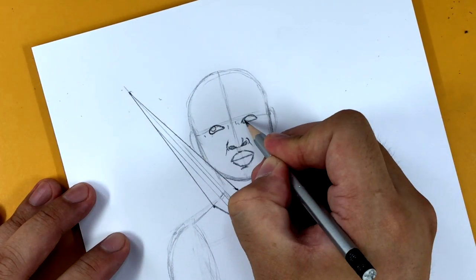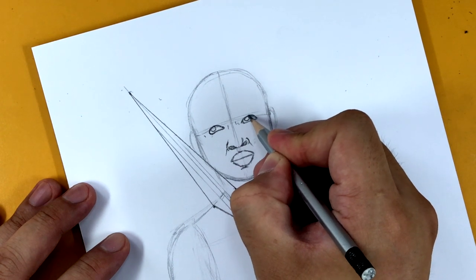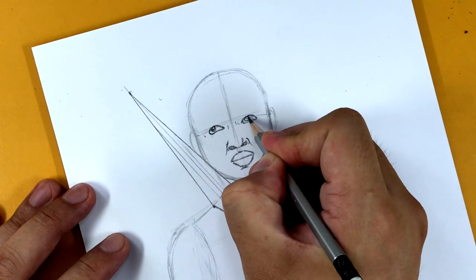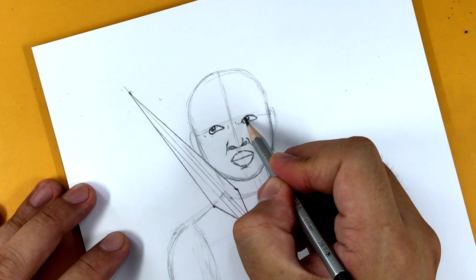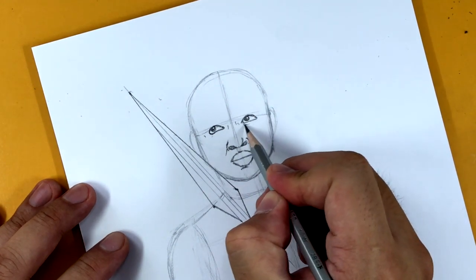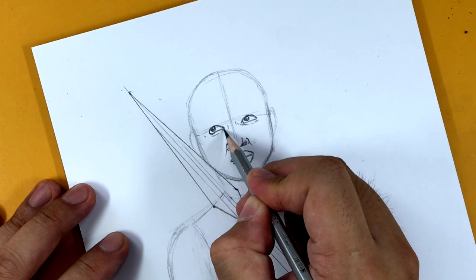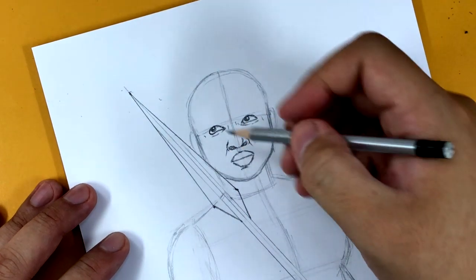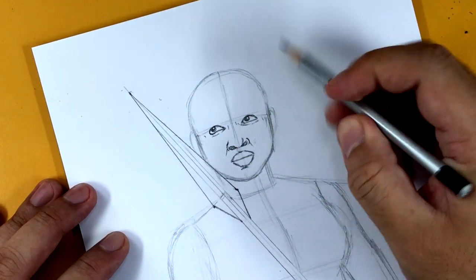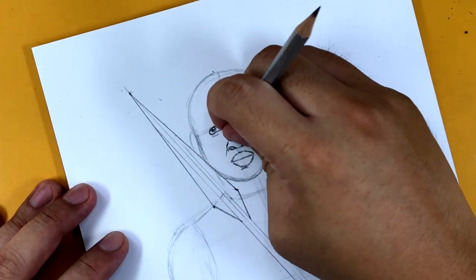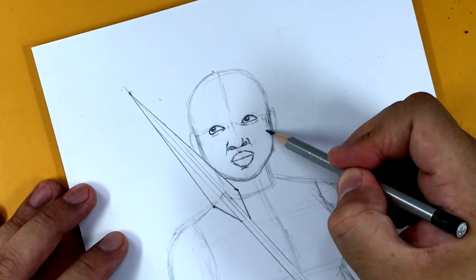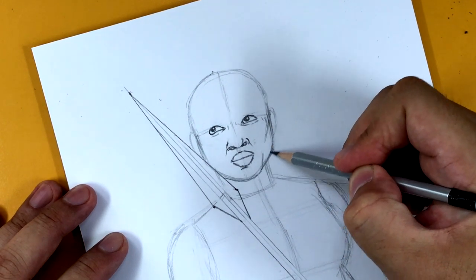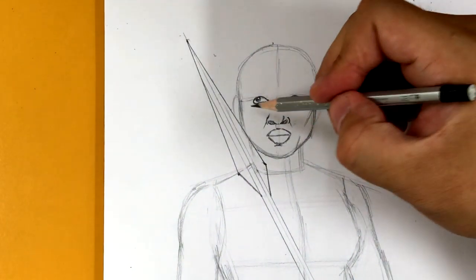And then two circles for the eyes. I'm going to draw another circle up in the corner, and I'm going to color in those eyes. Okay, there you go. Some lines under the eyes here. And then let's work on some cheekbones. There you go. Cheekbones over here as well.